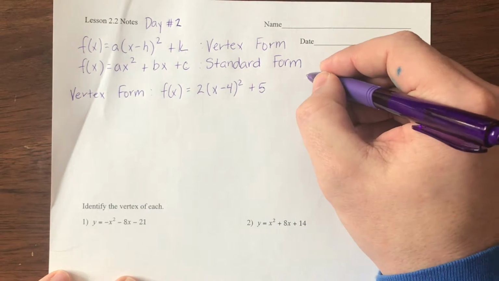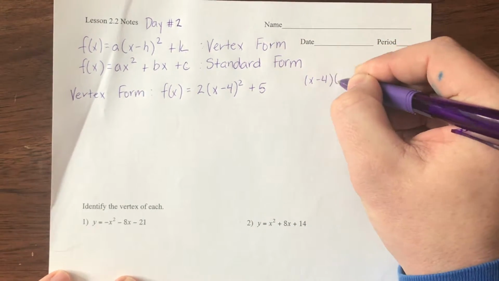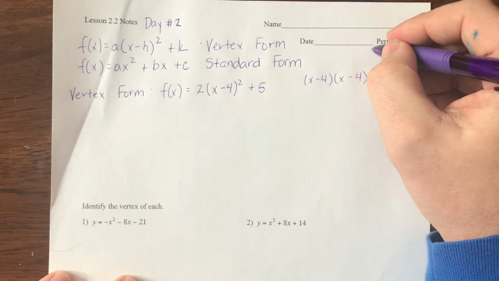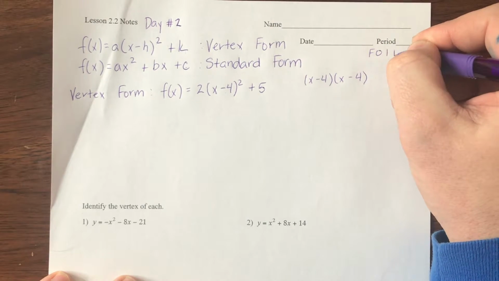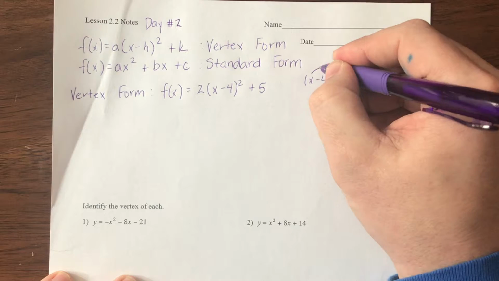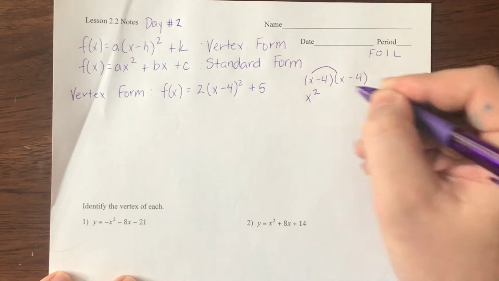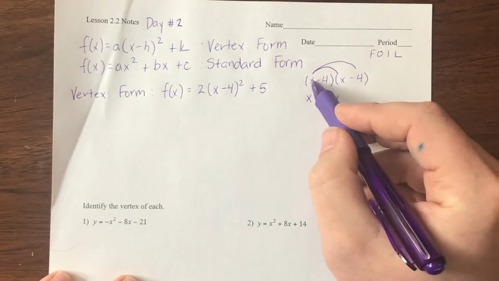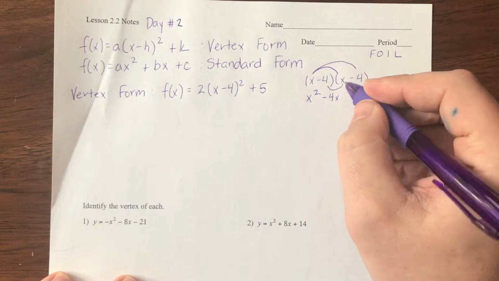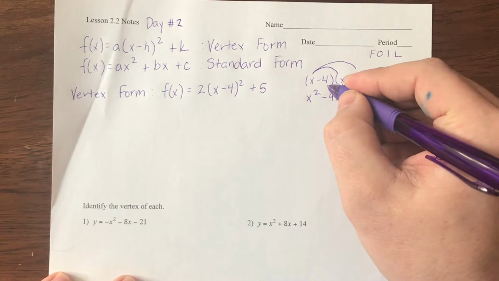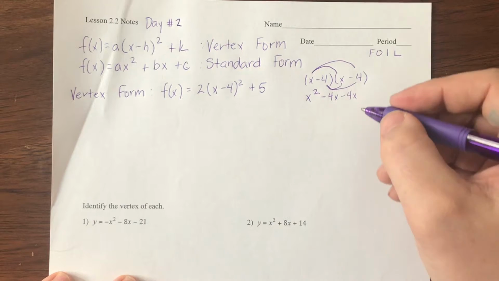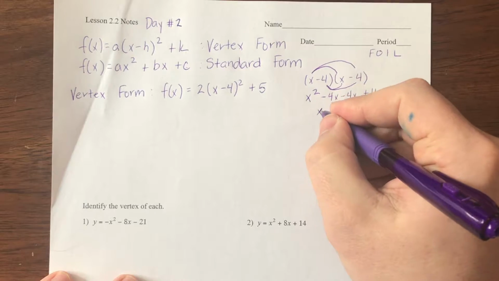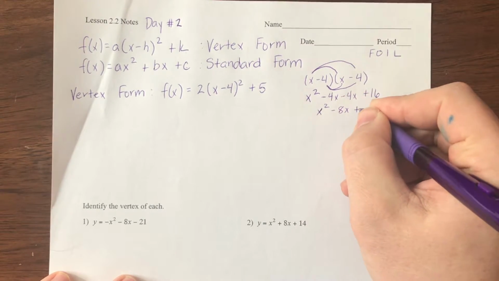If you think about that, x minus 4 squared is multiplying two binomials, which we do using FOIL: first, outer, inner, last. First, x times x is x squared. Outer is negative 4x, x times negative 4. Inner is negative 4 times x, which is also negative 4x. And last would be negative 4 times negative 4, which is positive 16. Then we get x squared minus 8x plus 16 from there.